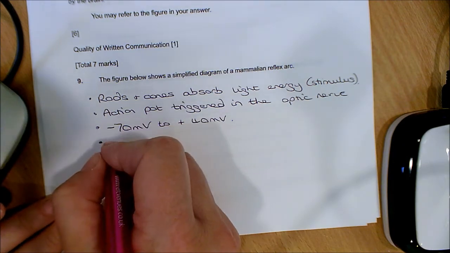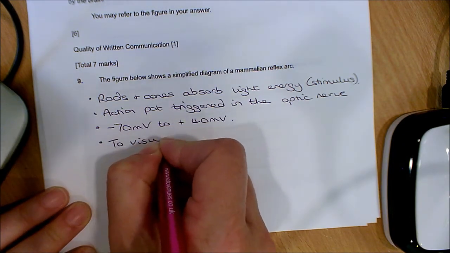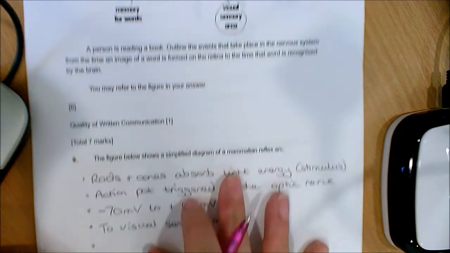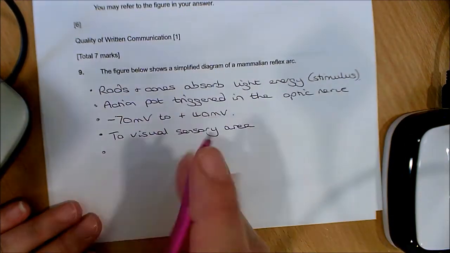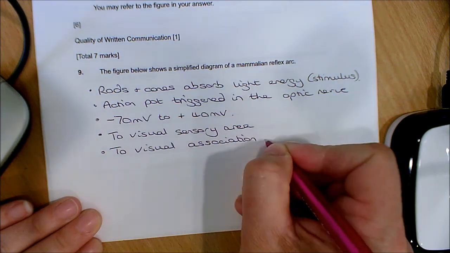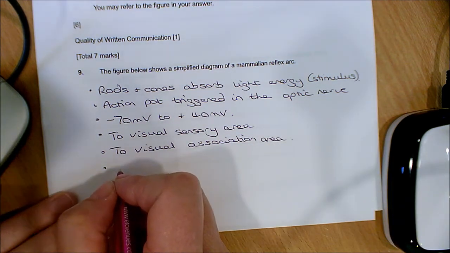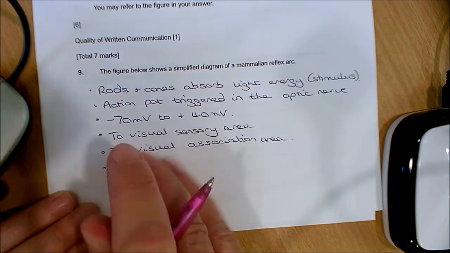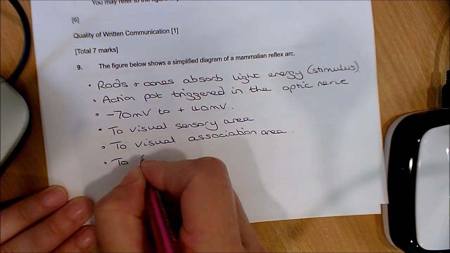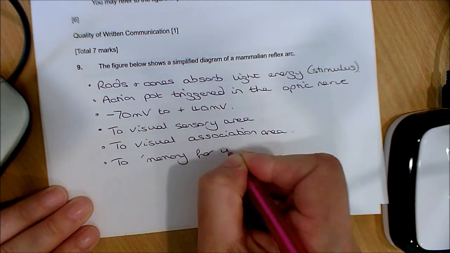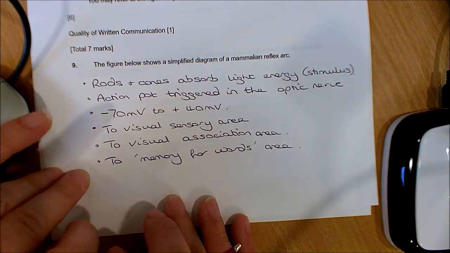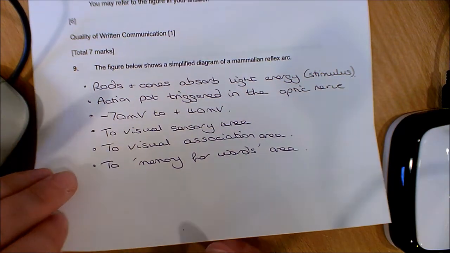Okay, so it's going to go to the visual sensory area. Then that is going to be passed to the visual association area, which then will send that off to the third region in the brain, where we have a memory for words, and then we can understand what that word means. So, to the memory for words area. So that question was more about just following the areas of the brain and putting them in the right order, knowing where the impulse would travel.